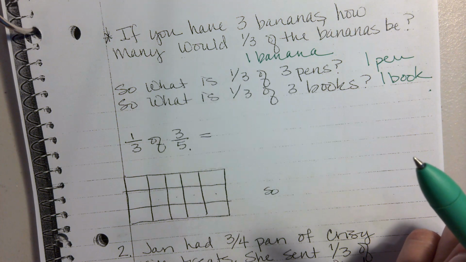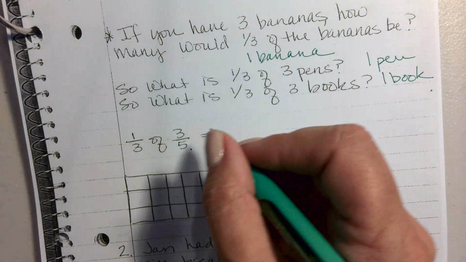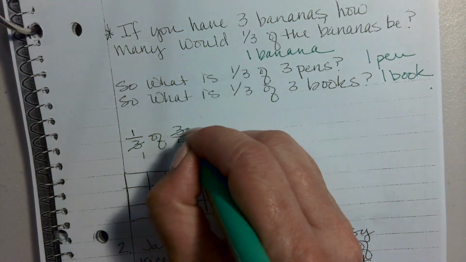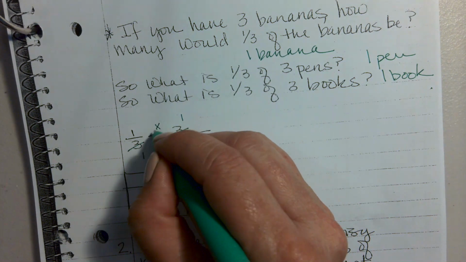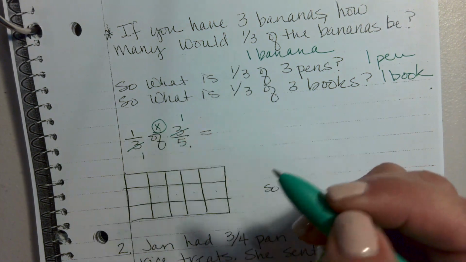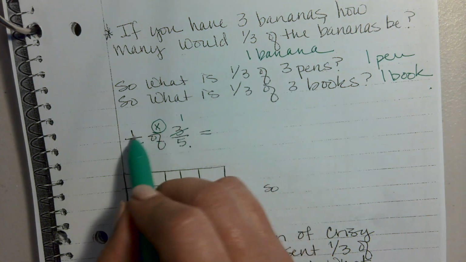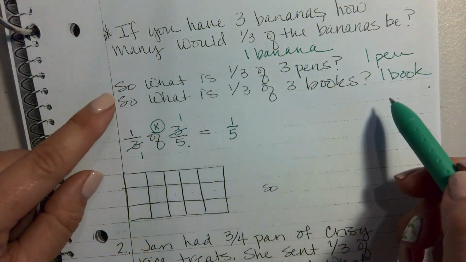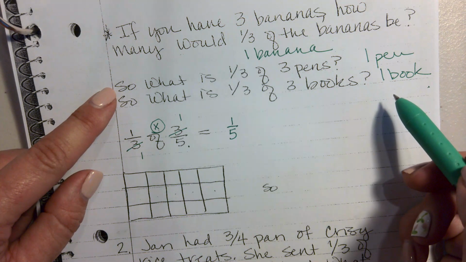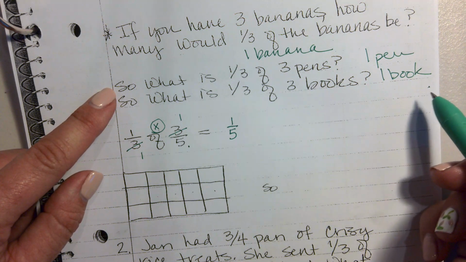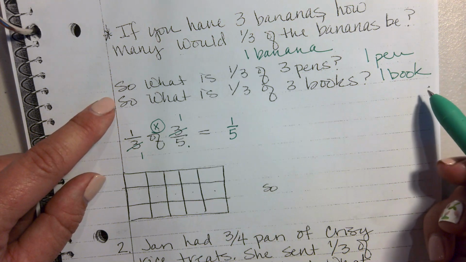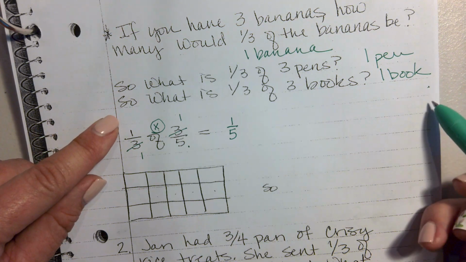What is it? 1/5, right? So let's look at it this way too. If we did the multiplication sentence, because we know that of equals multiplication, and we cross-canceled, our answer would end up being 1/5. But if you think about it in simple units, 1/3 of 3 bananas is 1 banana. 1/3 of 3 pens is 1 pen. 1/3 of 3 books is 1 book.